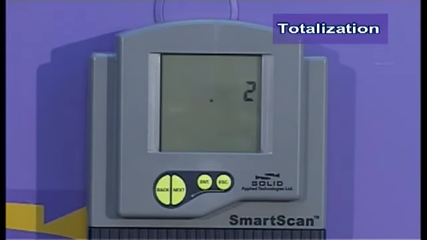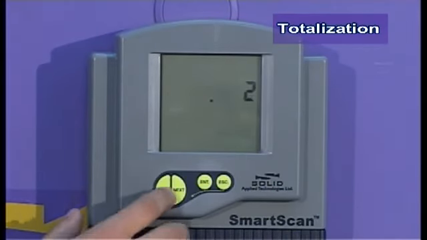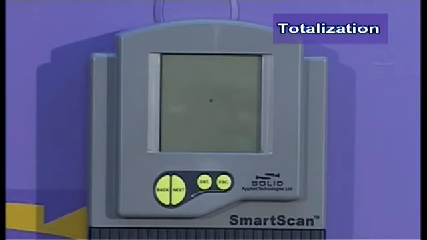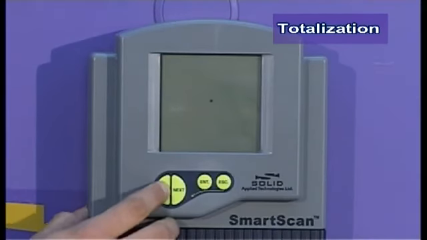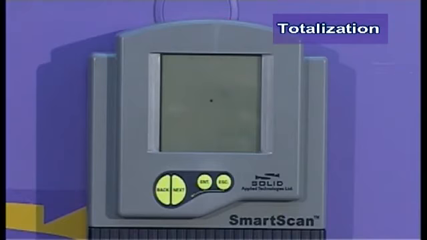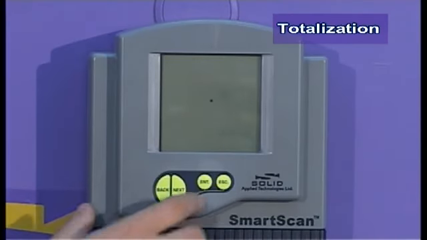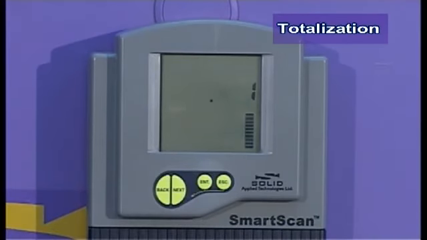Inside the indication, we have 3 options. Option number 0 is to reset the totalization counter. Option number 1 is to activate the counter. And option number 2 is to deactivate the totalization function. For example, I will choose 1 to activate the totalization.